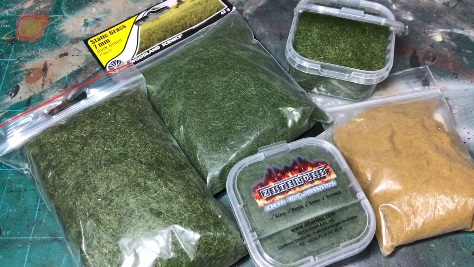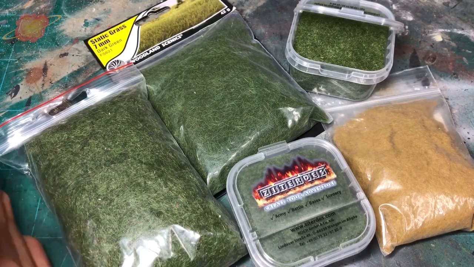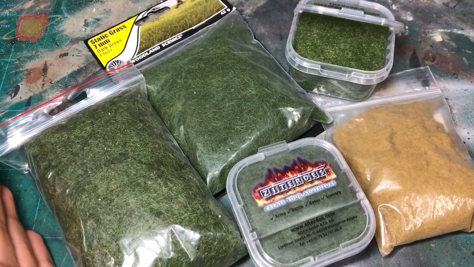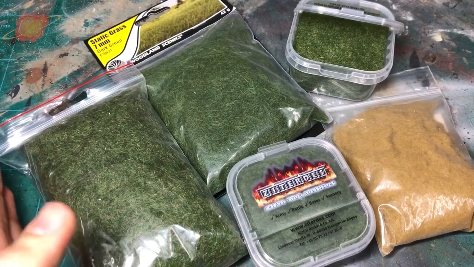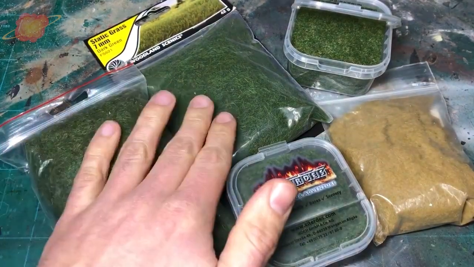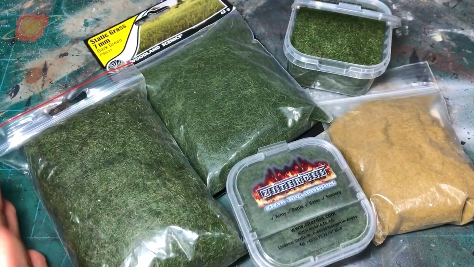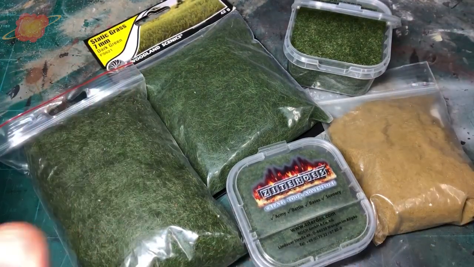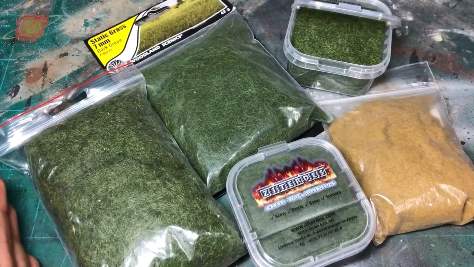The next thing I want to show you is static grass. Static grass is a very fun material to use and will give you very fast results. There are a lot of different sizes you can get and also a lot of different colors. So when you want a more dry environment or looking more for a forest or a field, there is enough color that fits your needs.